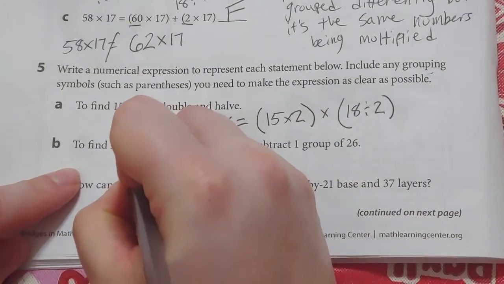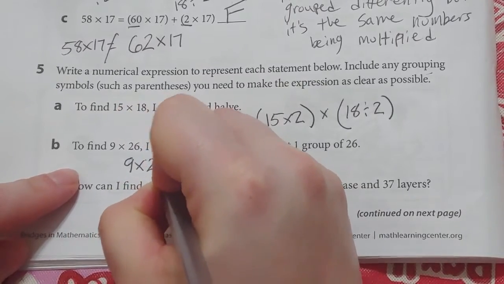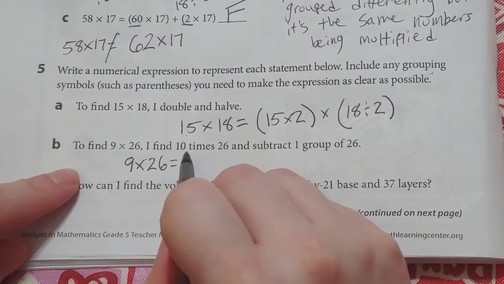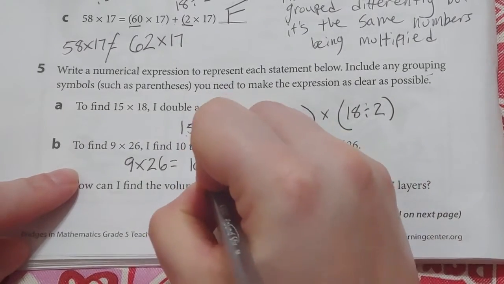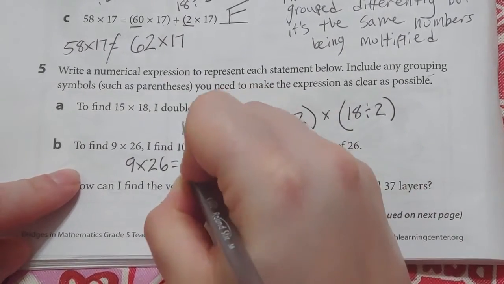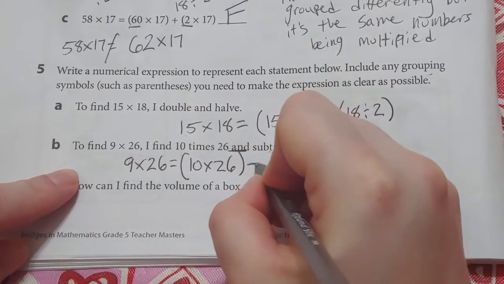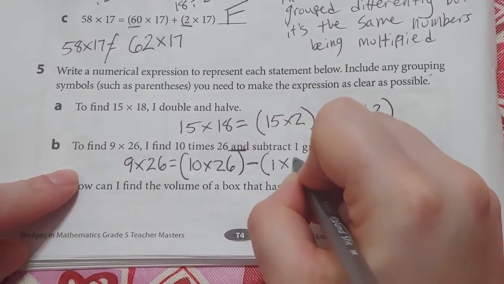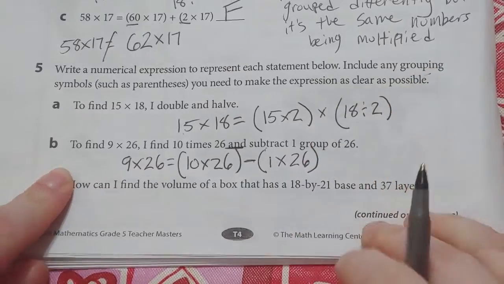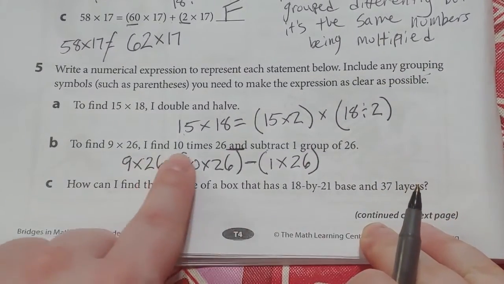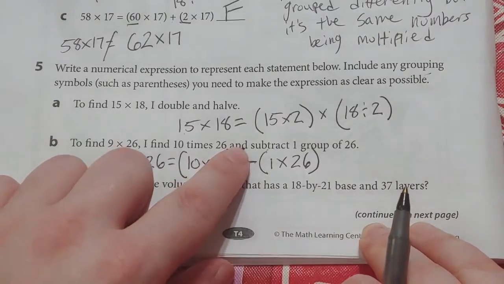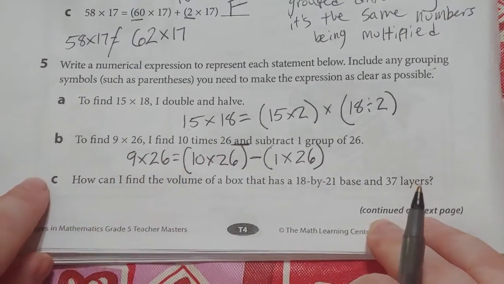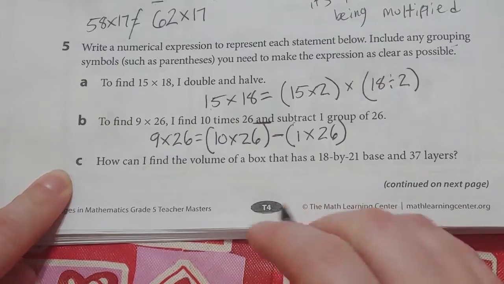Okay. 9 times 26. I find 10 times 26 and subtract one group of 26. So read the whole thing, then go back and chunk it. Find your ands, find your thens, right? Then I do something else. Those are telling you hints.